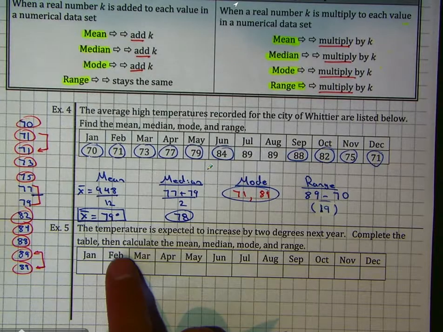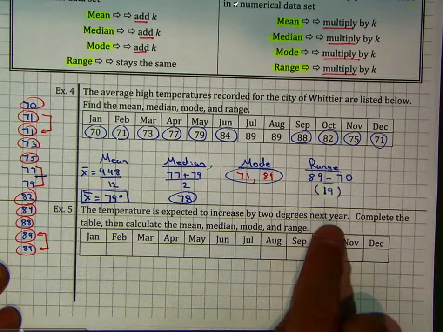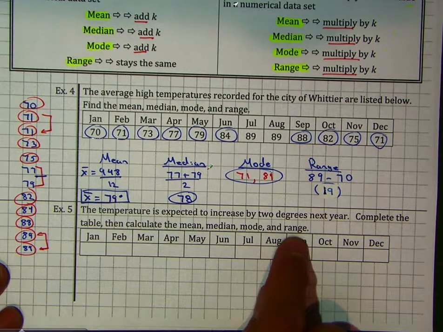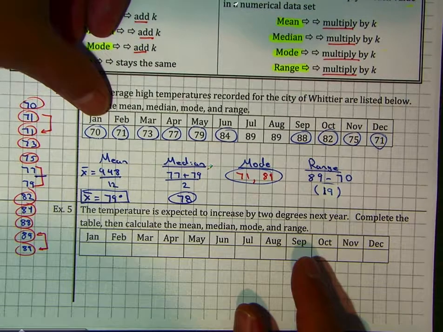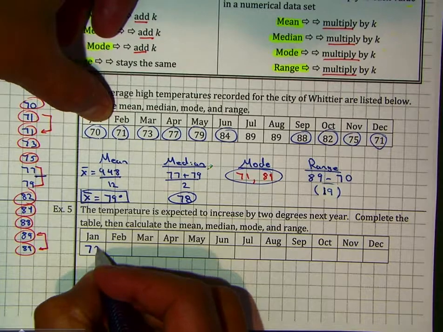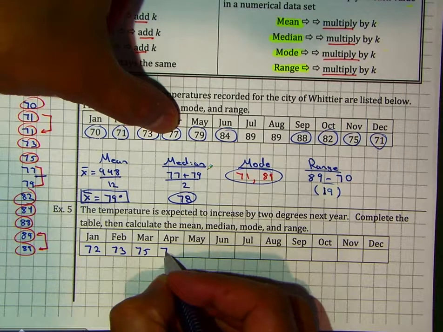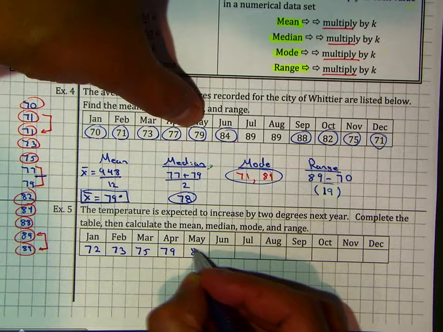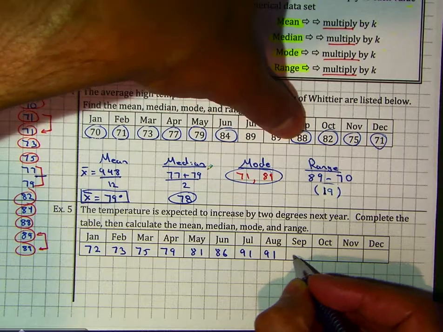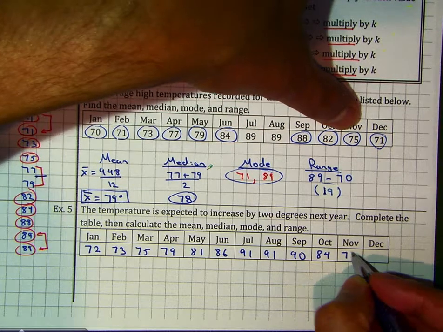Now, last example for today. The temperature is expected to increase by 2 degrees next year. Complete the table, then calculate the mean, median, mode, and range. So it's going to be increased by 2, so that'll be 72, 73, 75, 79, 81, 86, 91, 91, 90, 84, 77, and 73.